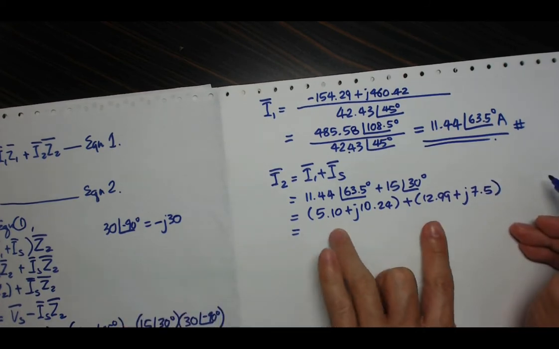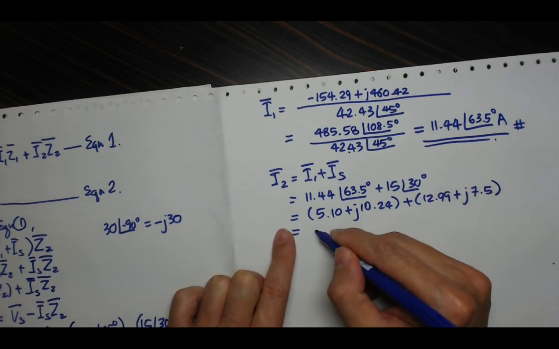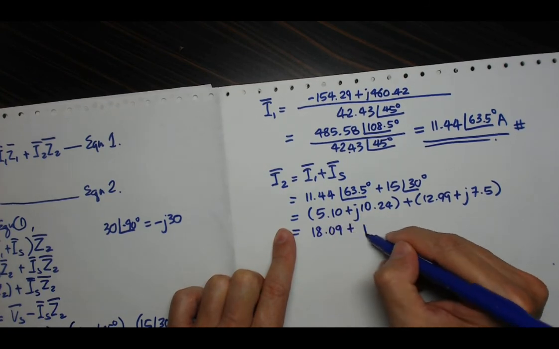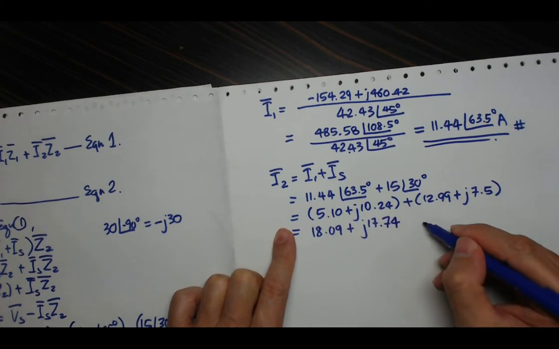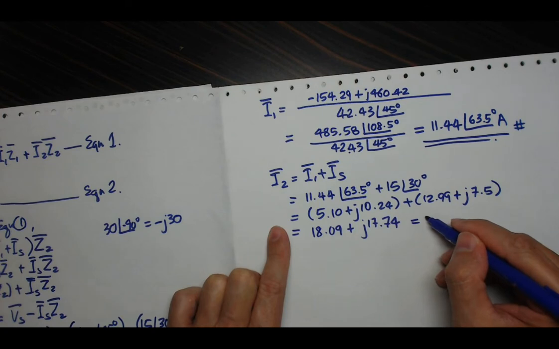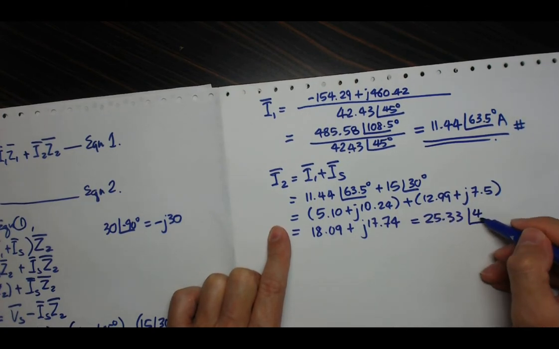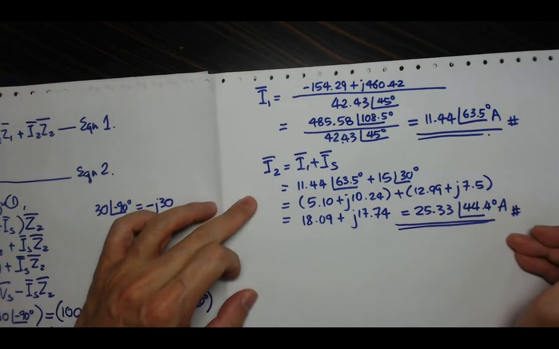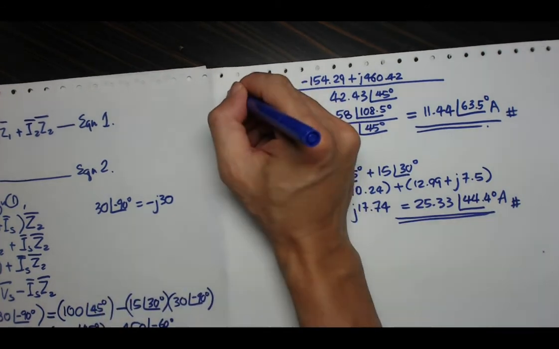So the real parts of the numbers, I can add them up. That gives me 18.09 plus j17.74. Convert that to polar and I will get 25.33 at an angle of 44.4 degrees in ampere. So here you are, I get I1 and I get I2. Okay, so that is part 1.